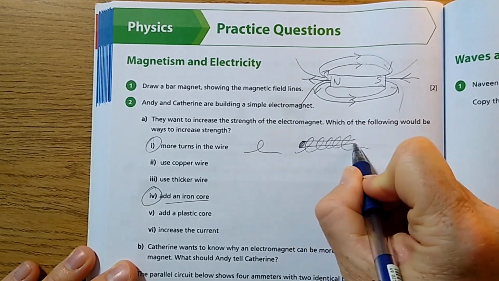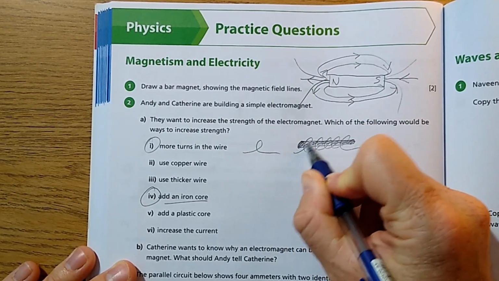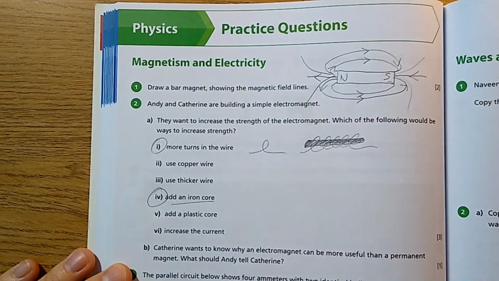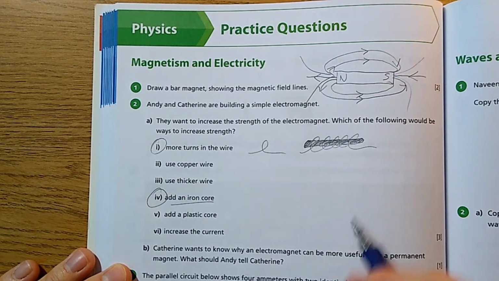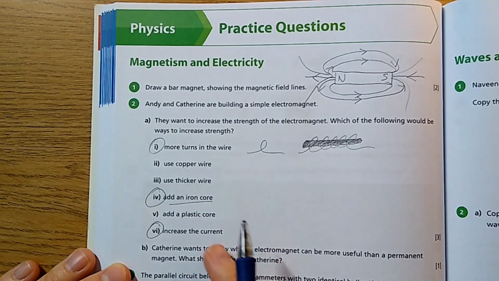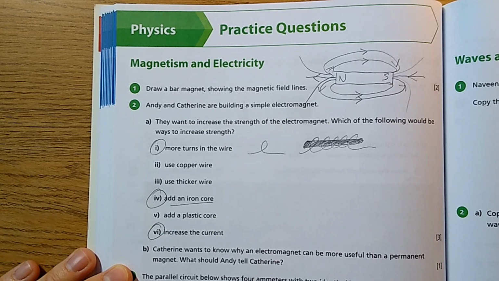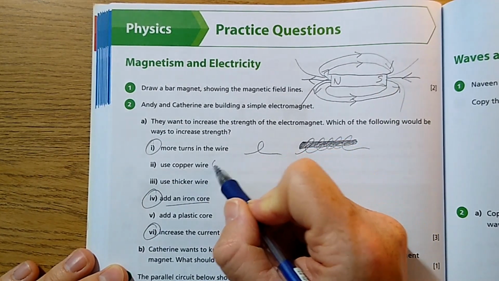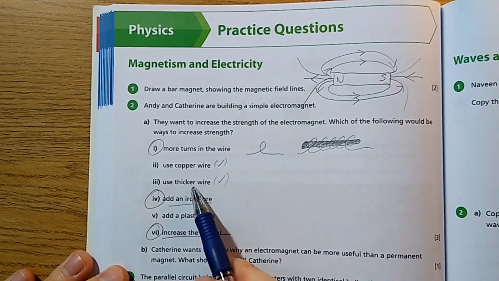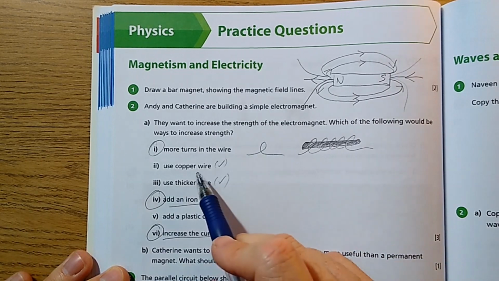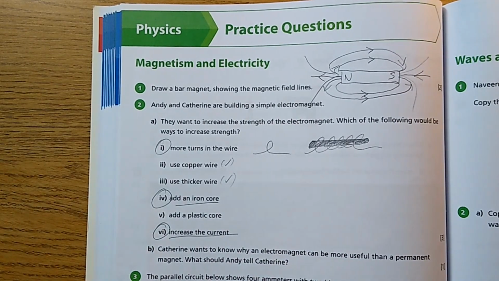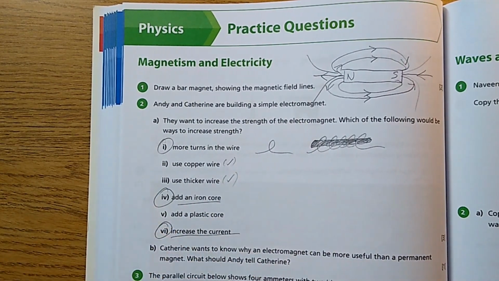So we fill the electromagnet here with a lump of iron. Essentially what that does is it causes these magnetic field lines to get focused within the solenoid, in the coil. So that makes it stronger. Also, increasing the current would make it stronger. Now, these two here are not completely wrong, but really it should be about increasing the current. Generally, if you use thicker wire, you can get a larger current. And if you were using some other wire and you started using copper, that would also slightly increase the current, but this really would be the key idea here.